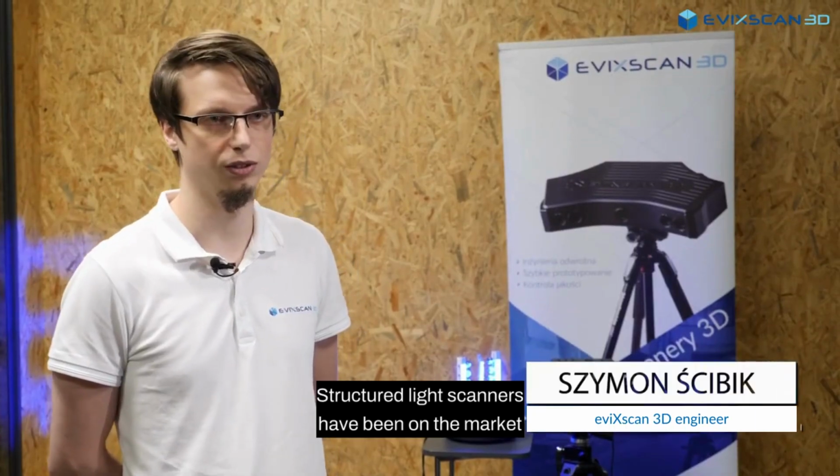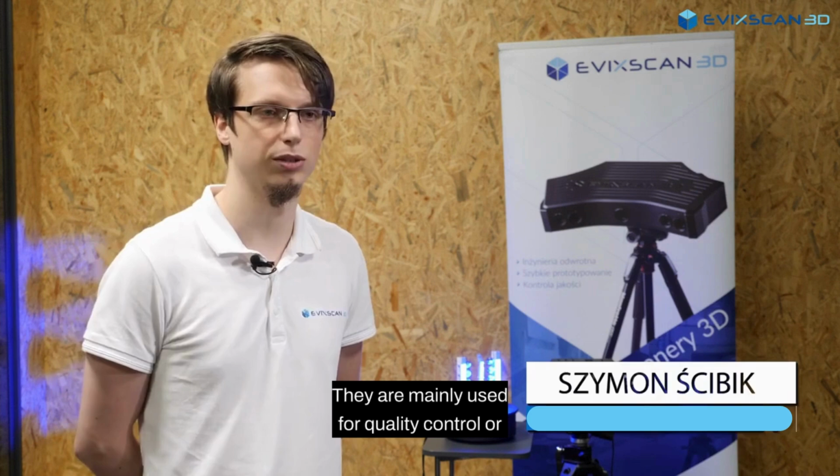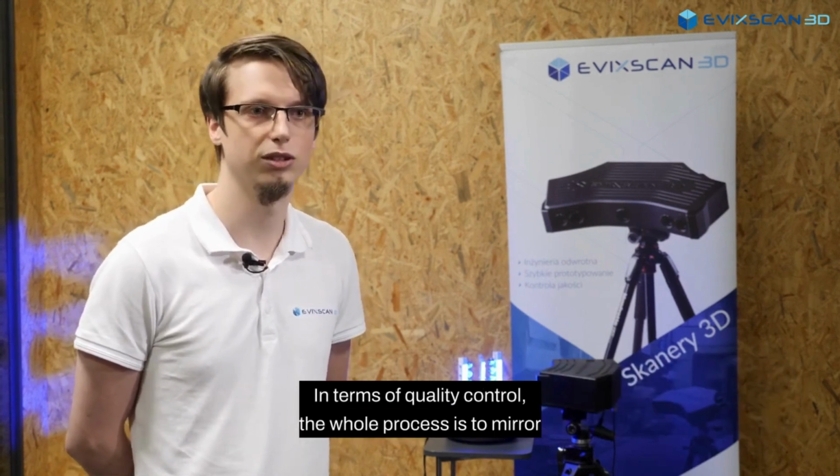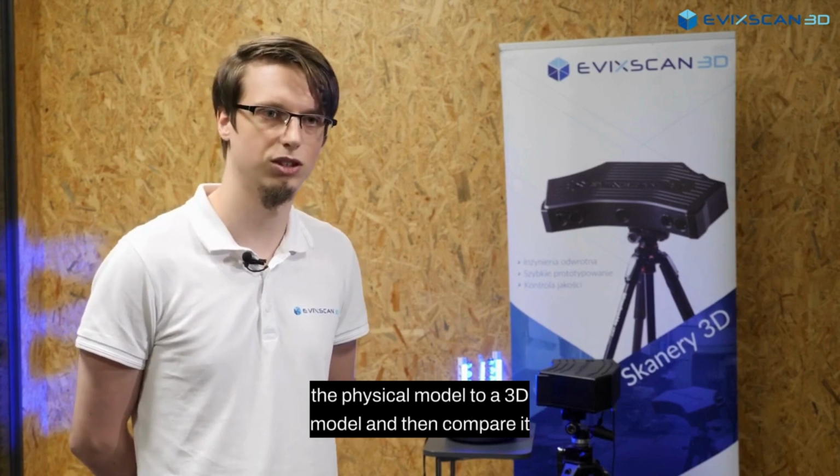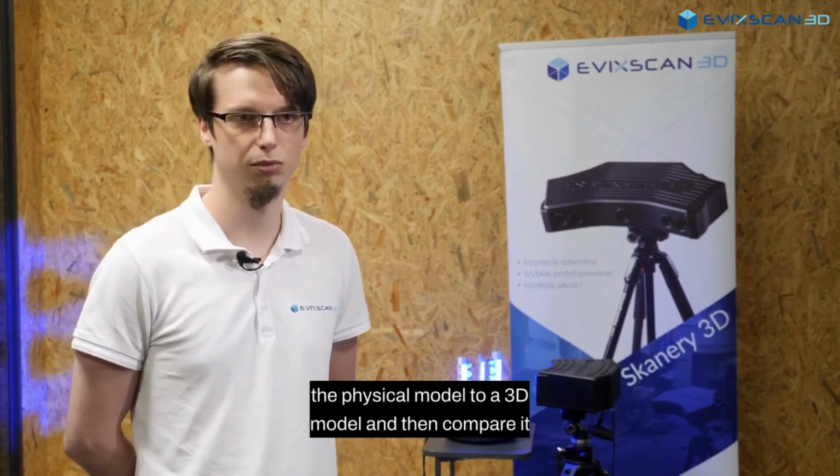Structured light scanners have been on the market for some time now. They are mainly used for quality control or reverse engineering. In terms of quality control, the whole process is to mirror the physical model to a 3D model and then compare it to a CAD reference model.